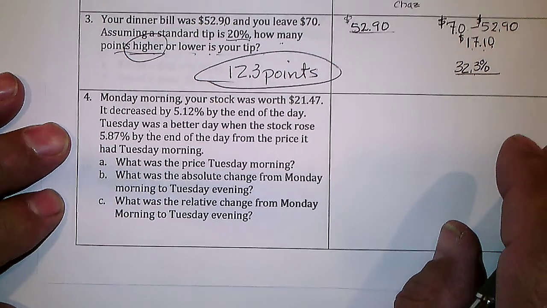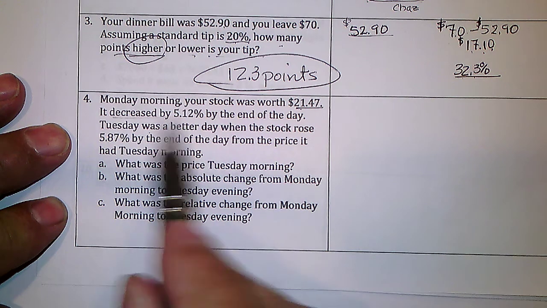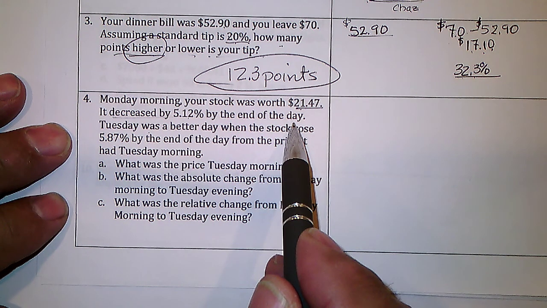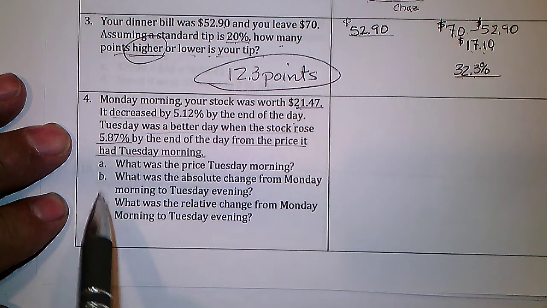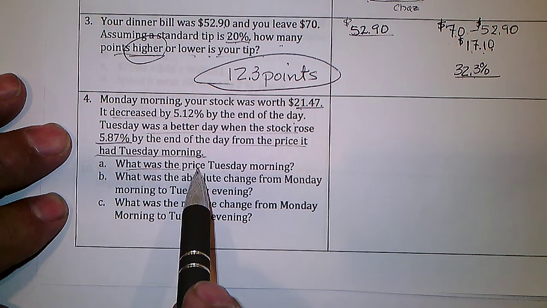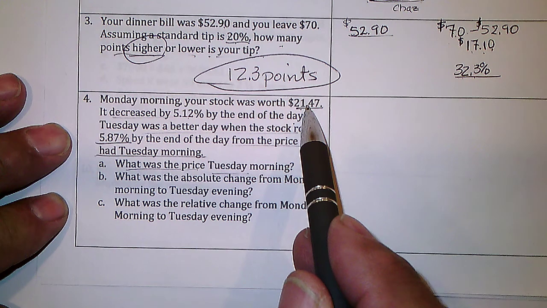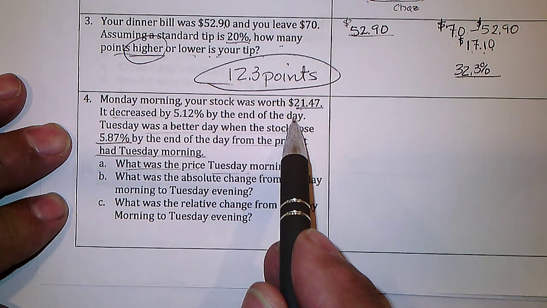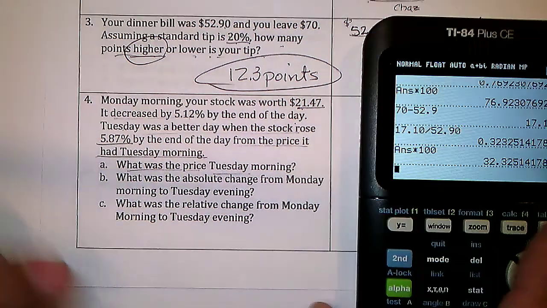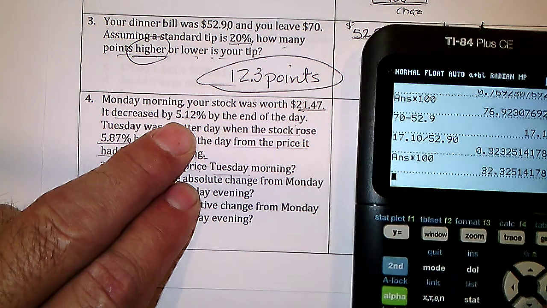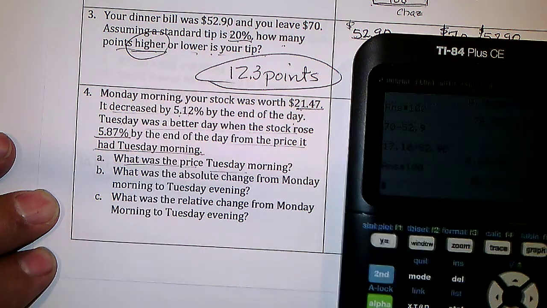All right, the next one. Monday morning, your stock was worth this amount. It decreased by this by the end of the day. Tuesday was better and it rose by this amount. What is the price Tuesday morning? So Monday morning it's here. It decreased by this by the end of the day. So Tuesday it was at that same price because it doesn't change overnight. So it decreased by that amount.